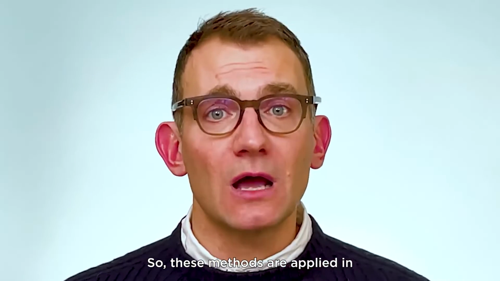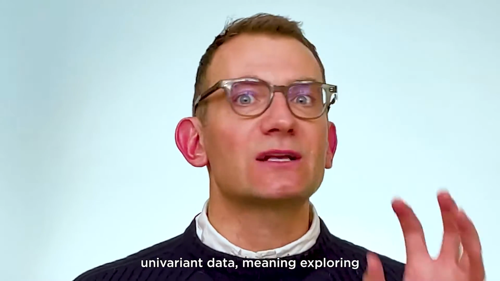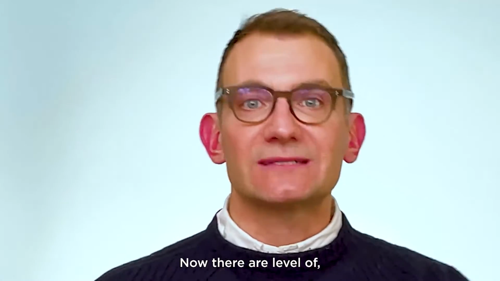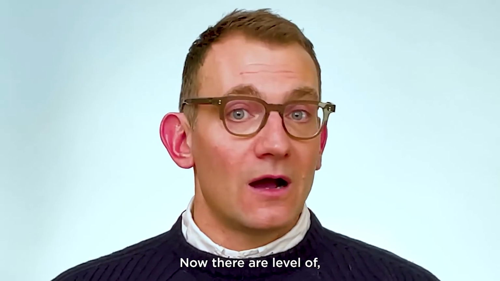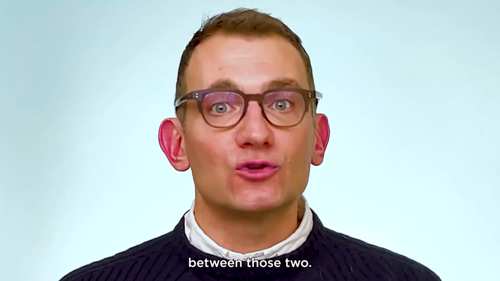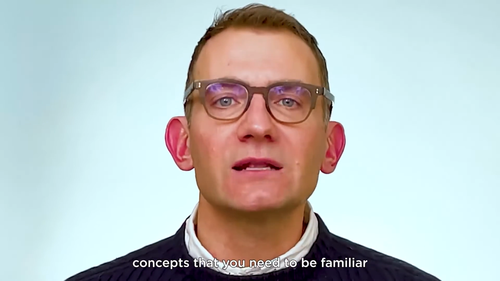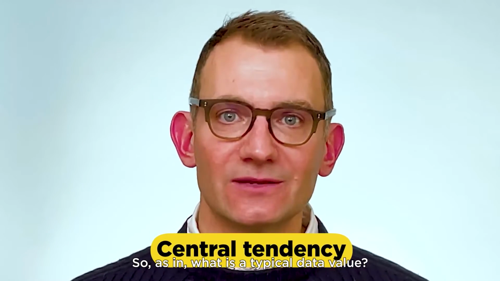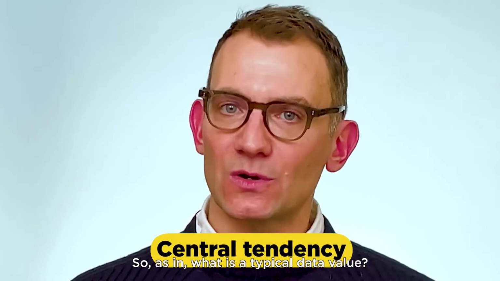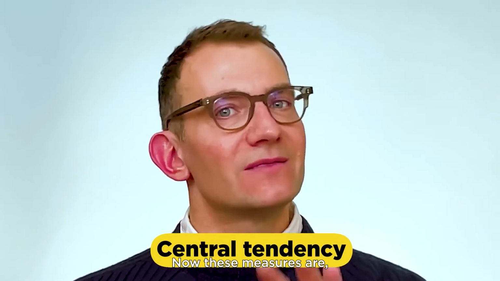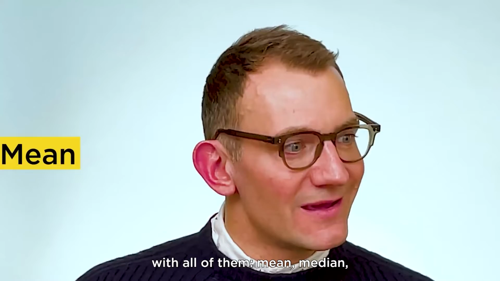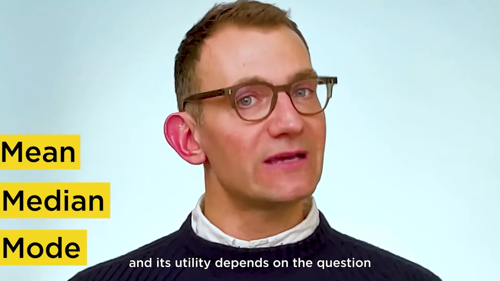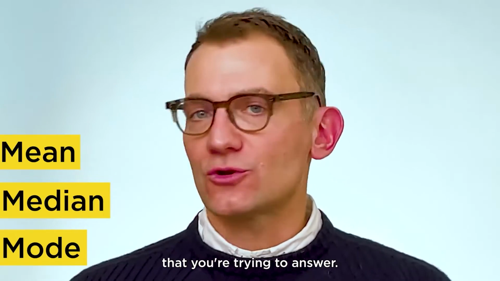So these methods are applied in univariate data, meaning exploring one characteristic, and bivariate data, of course, exploring 2 characteristics. Now, there is, of course, a level of interdependence between those 2 variables. Now, concepts that you need to be familiar with are measures of central tendency. So as in, what is a typical data value? Now, these measures are, and you'll be familiar with all of them, mean, median, and of course the last one, mode. Each conveys a different piece of information, and its utility depends on the question that you're trying to answer.